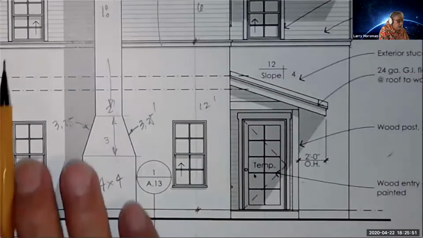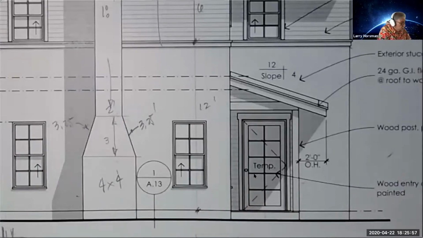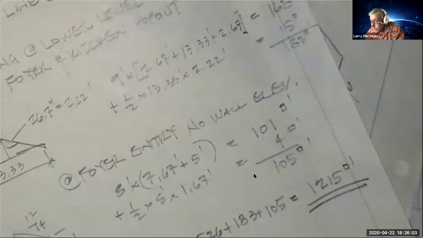So I just need to look at the costing and figure out what we're doing there. So if we look at stucco cost, and I will, like I said, hopefully be more or less recovered enough to get after it. Let me see where the stucco is.